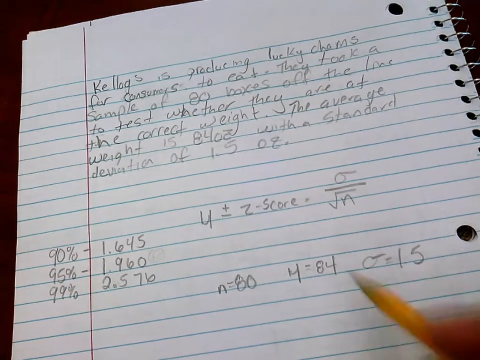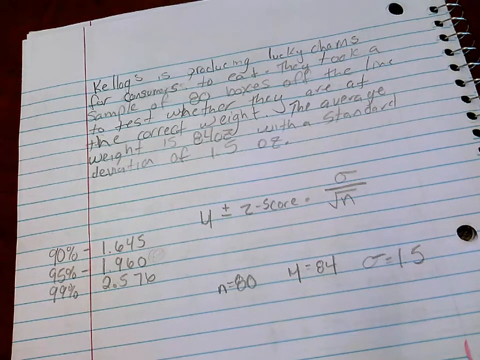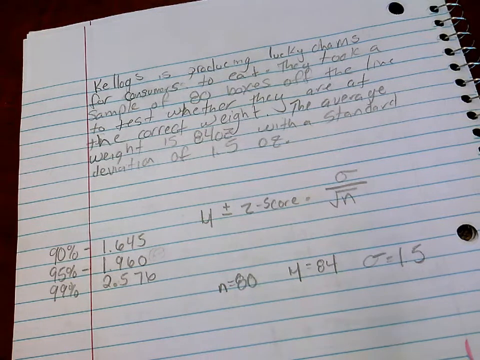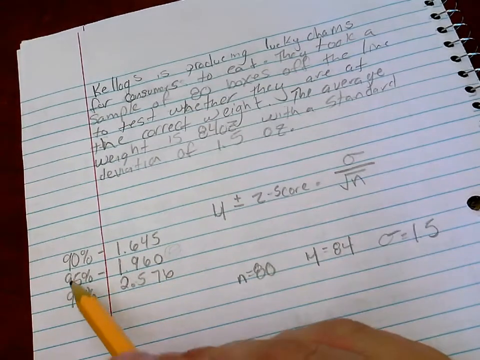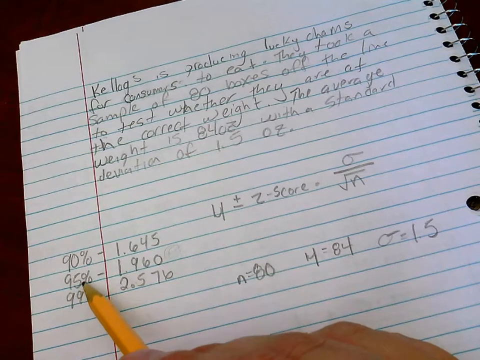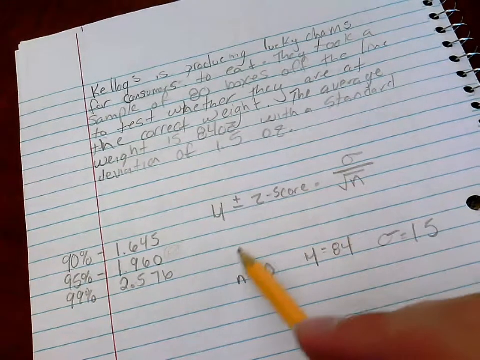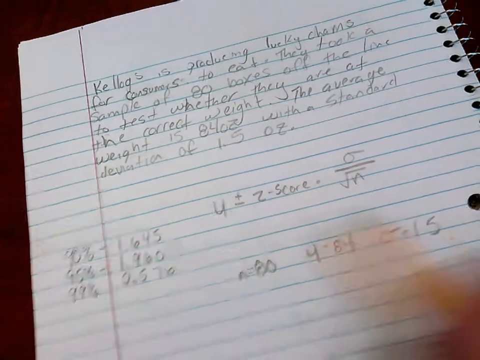Okay. We have all this information, and now what we can do is make a confidence interval. What this confidence interval is saying, like when we were doing our hypothesis testing, is that if you go outside this range, we have no confidence that a box would actually be within that range. But what we do have is 95% confidence that it is going to be between this number and this number.